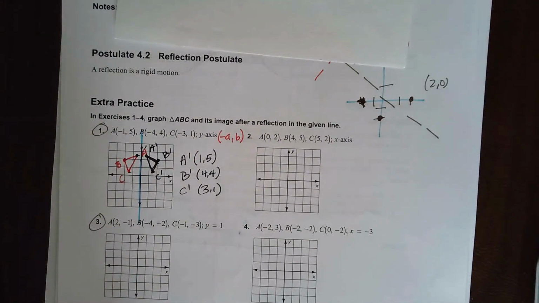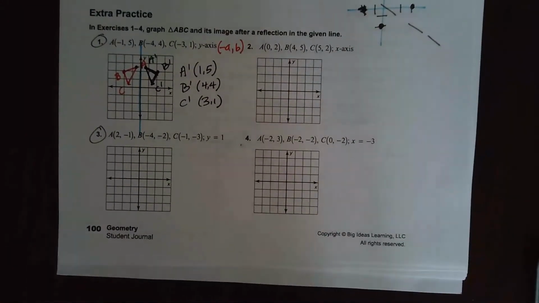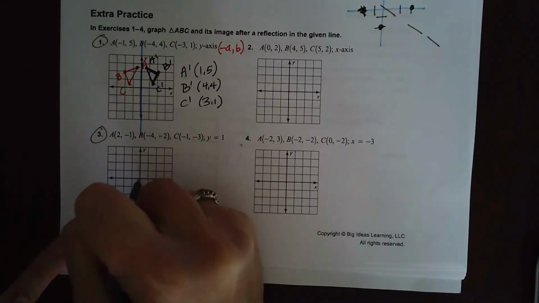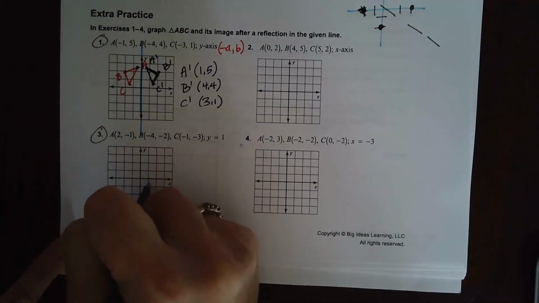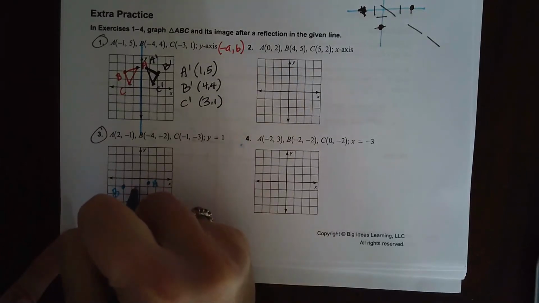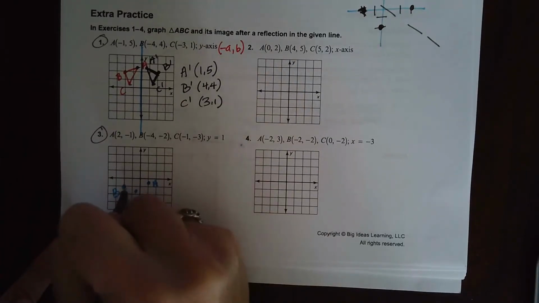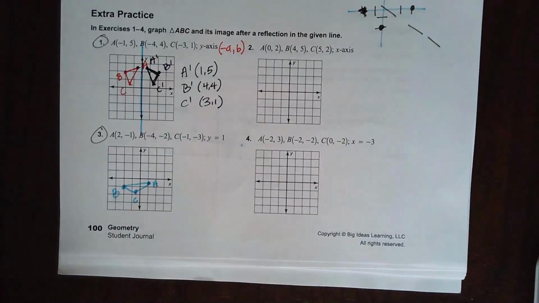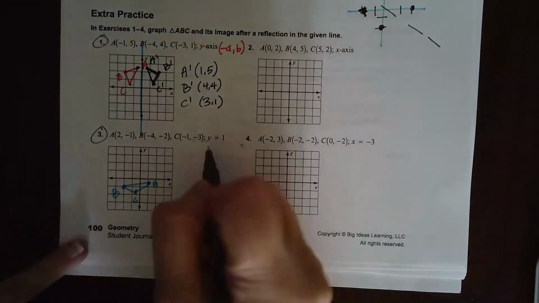All right, so now we're going to do number 3. I'm going to start by graphing that original one again. I'm going to count by 2's. So 2, -1, and then -4, -2 would be right here. So this is B, this is A, and -1, -3, 2, okay. So A, B, and C. Here's my triangle, down there. I'm going to reflect it over the line y = 1.